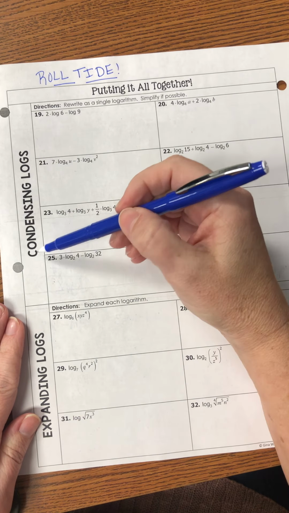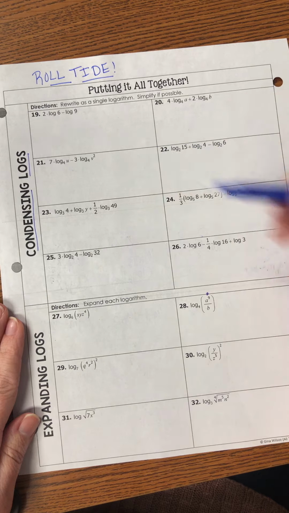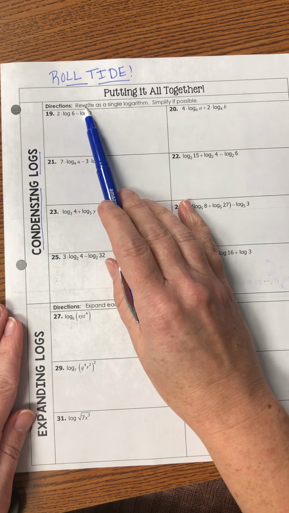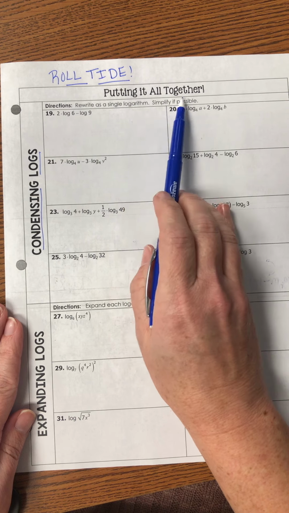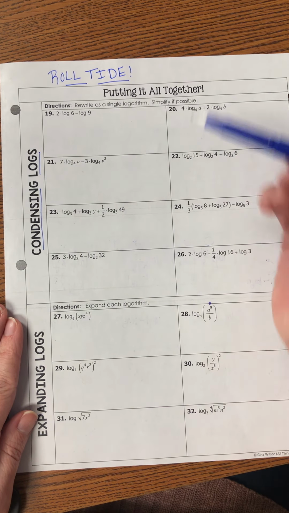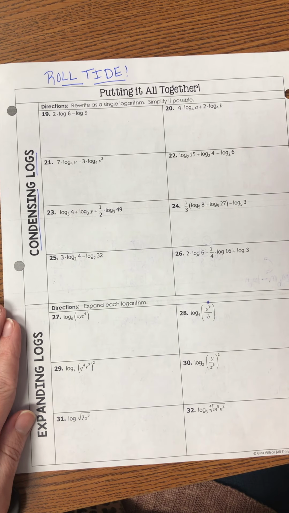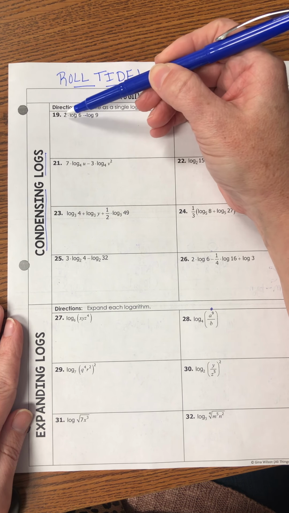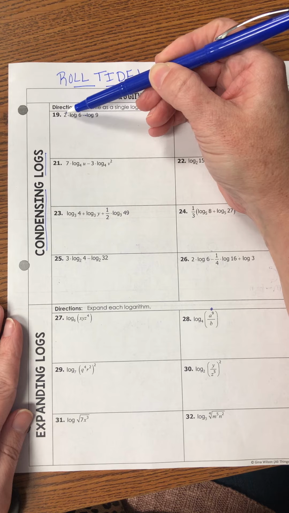Okay, so let's look at taking and condensing logarithms. And this is on the back of the worksheet that you should have, 19 through 32. So to condense, we're going to rewrite as a single logarithm. Simplify if possible. So how do I know that this is in expanded form? Well, I've got more than one log, I've got subtraction, my exponent is a big number in the front.